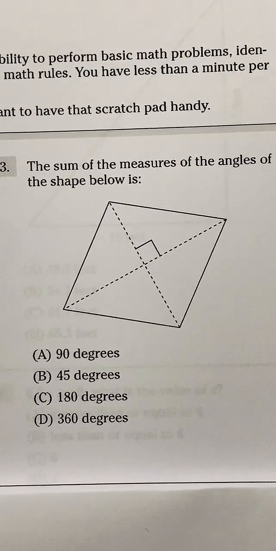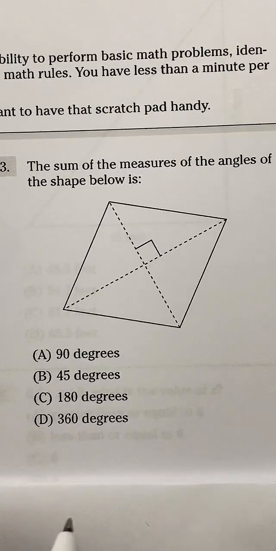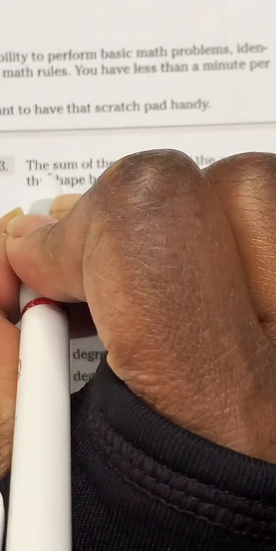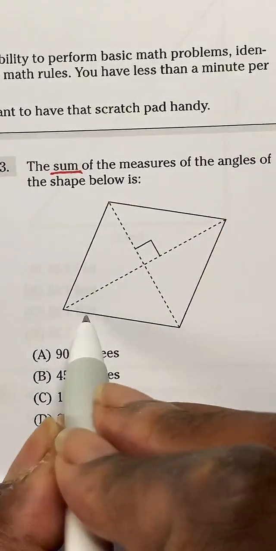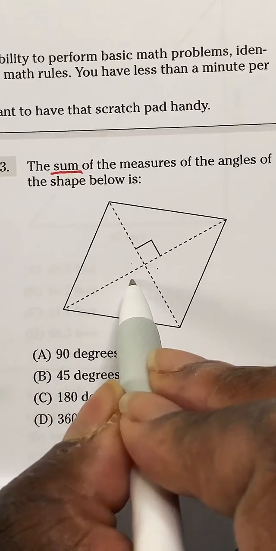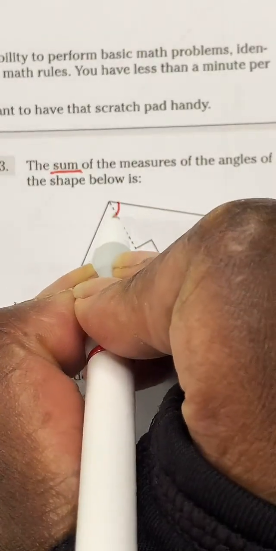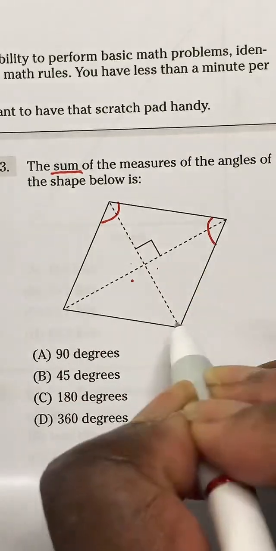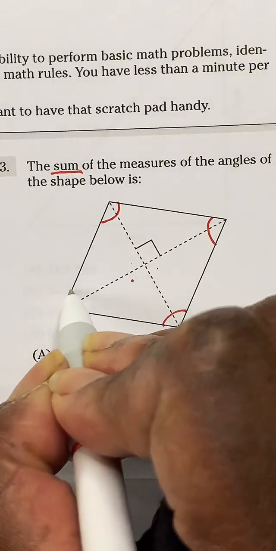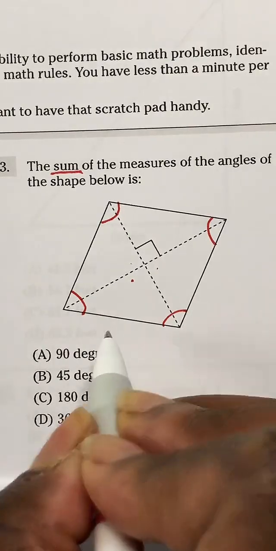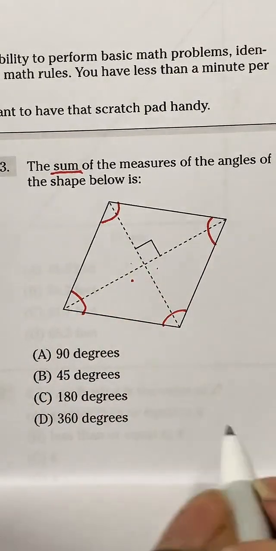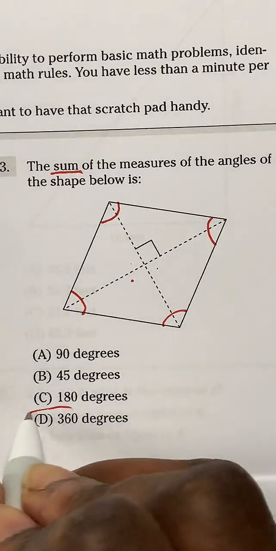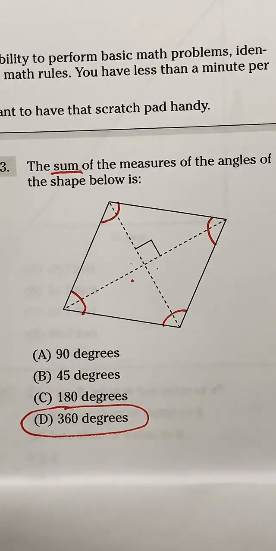All right, thank you. So let's take a look. First off, anytime they say the sum, that means they want all the measures of the shape, not what's happening inside here. So if you're unfamiliar, anytime you have a four-sided figure, the measure of the angles is always going to equal 360 degrees.